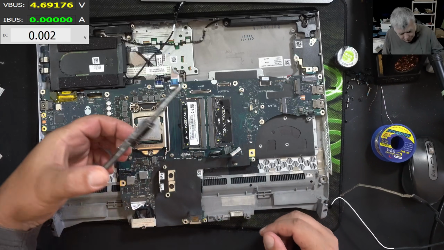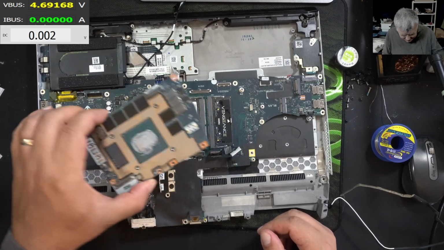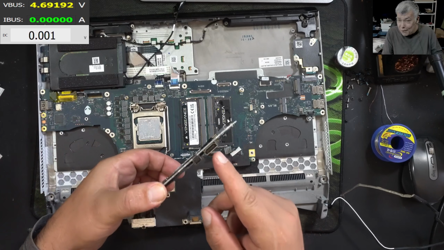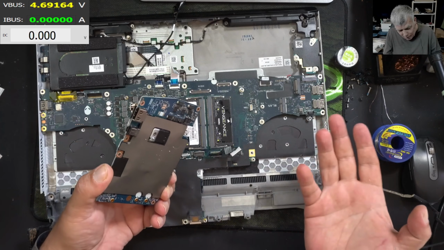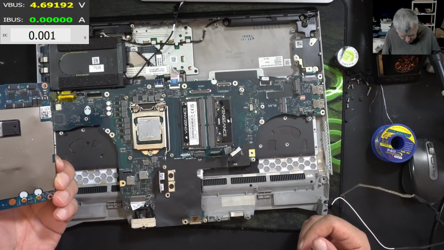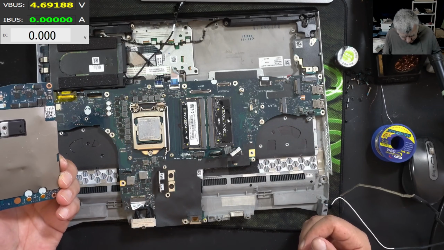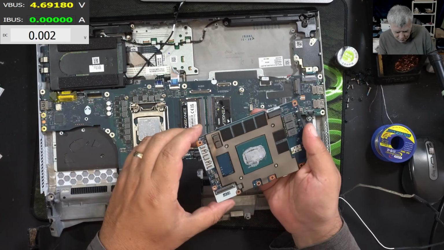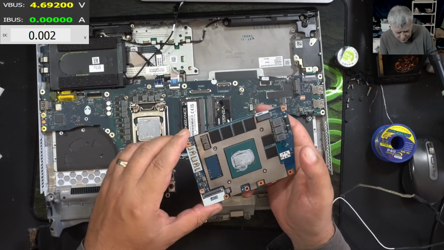And the card is out. Ha! That's crazy. You have the HDMI here. Replacing the HDMI, yeah, that's no issue. You have everything here. Such a nice design.